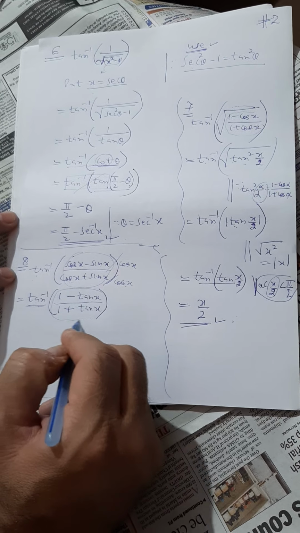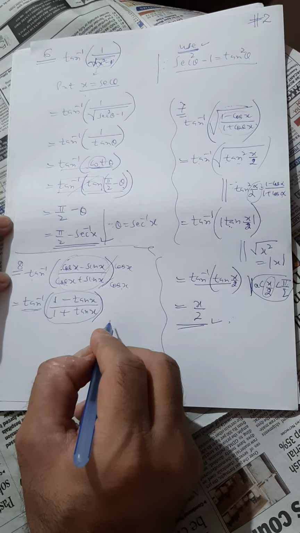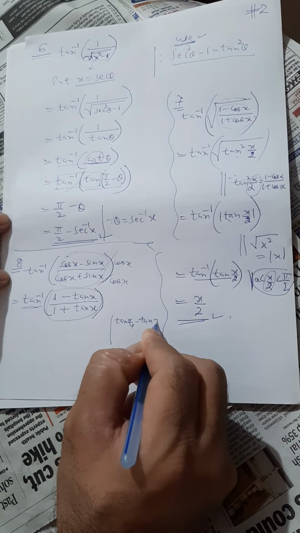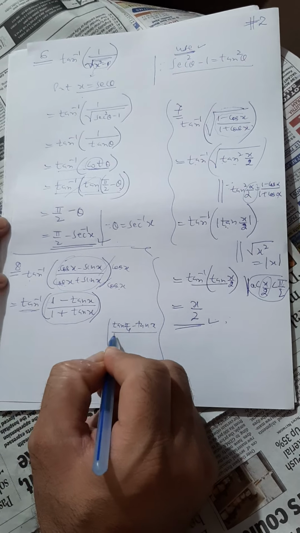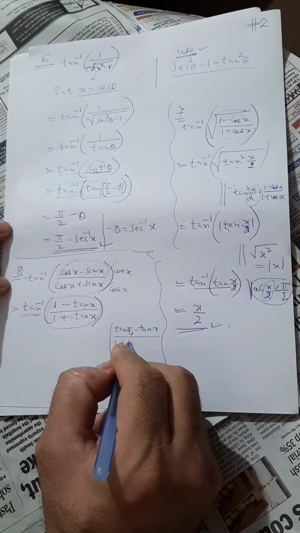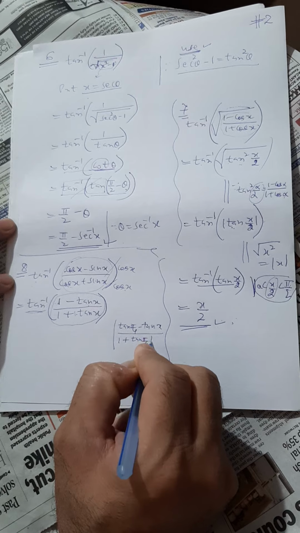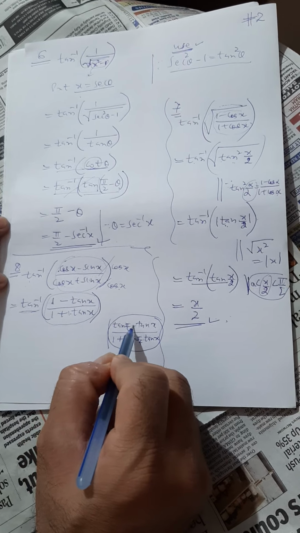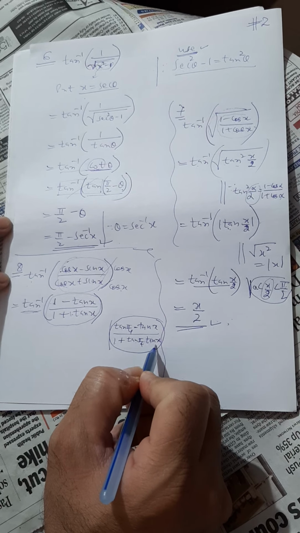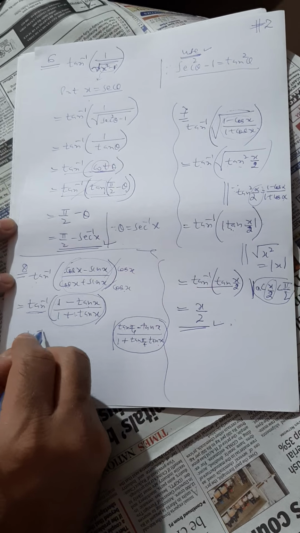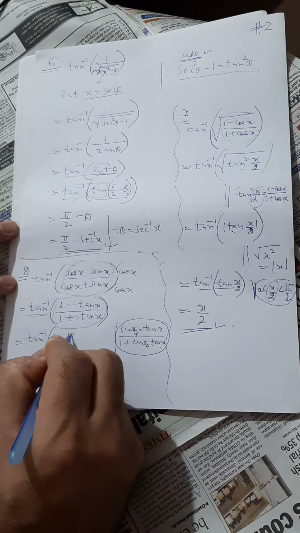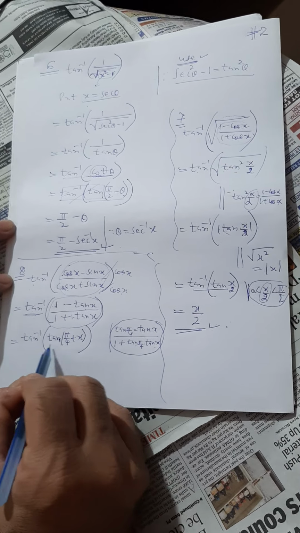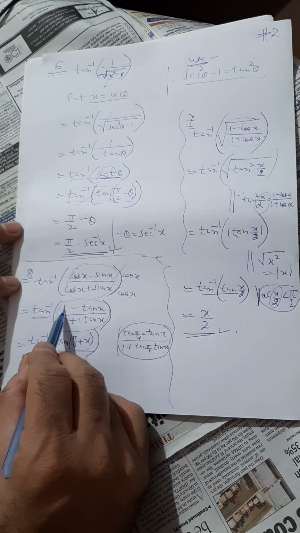Now this is again from 11th standard. This one you can imagine as tan pi by 4 minus tan x as it is, upon 1 plus, here you can imagine 1 as tan pi by 4, into tan x. So this is tan alpha minus tan beta upon 1 plus tan alpha into tan beta. So here inside the bracket you will get the tan of pi by 4 minus x formula. This is 11th standard trigonometry.